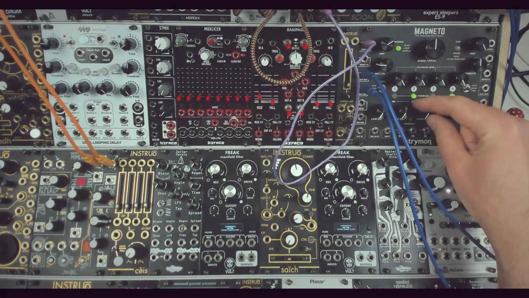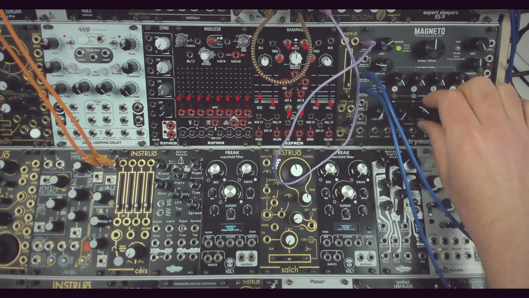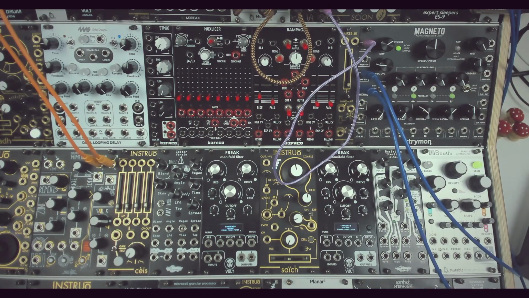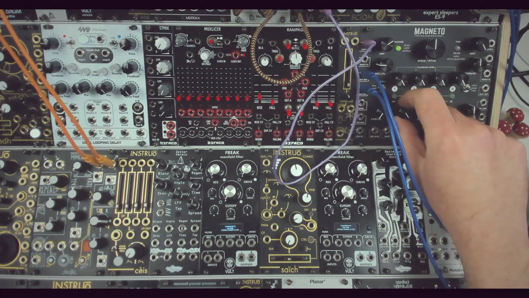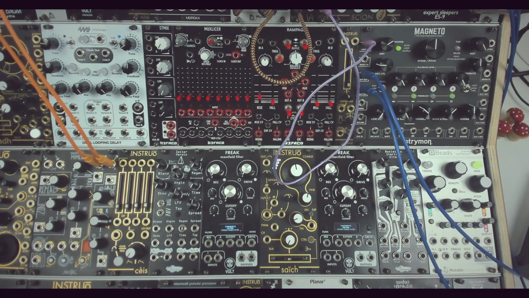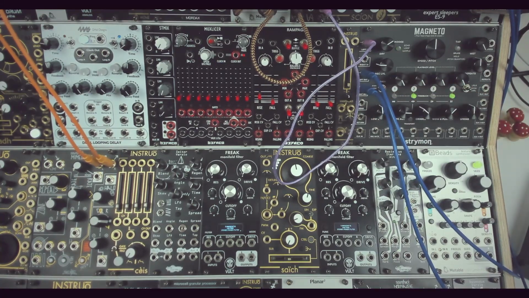We can add some crinkle, which is also an effect of tape. And tape age, which will control the high frequencies or reduce them, or take the edge out of the high frequencies a bit. And we have also low cut, so we can cut the incoming low frequencies.